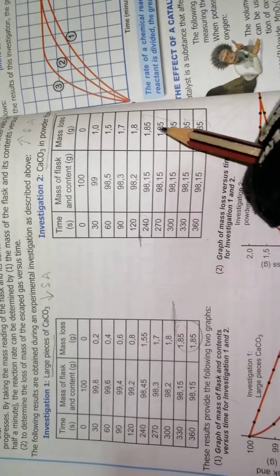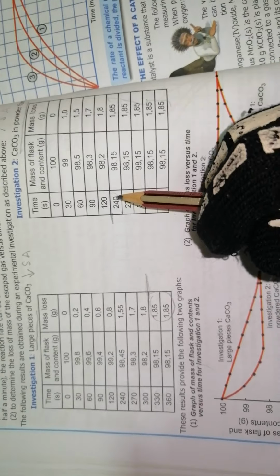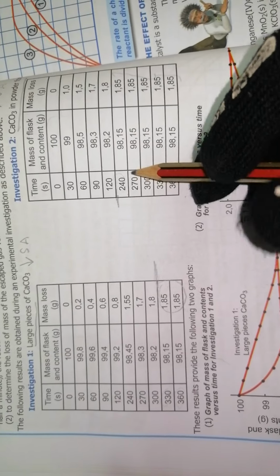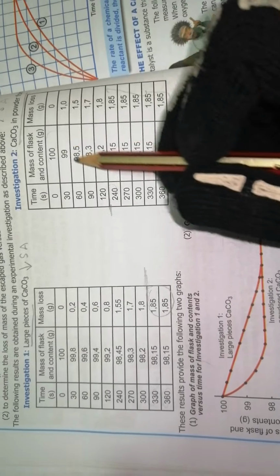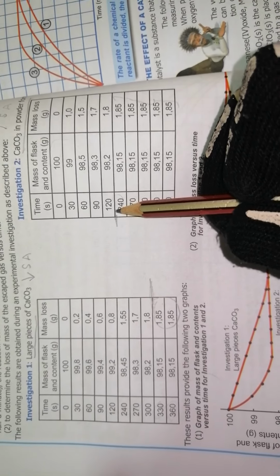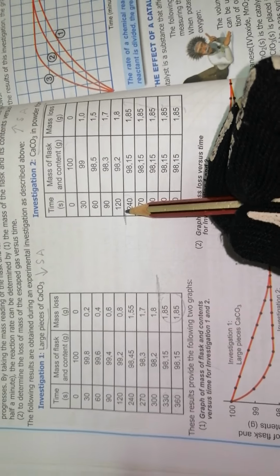So anytime you see something staying constant at a faster time or at an earlier time, it means that the reaction is happening faster. So this investigation just proves that because equilibrium is reached faster when you're using a powder form of the solid reactant, it means that the surface area does affect reaction rate, and the higher the surface area, the faster the reaction will be.